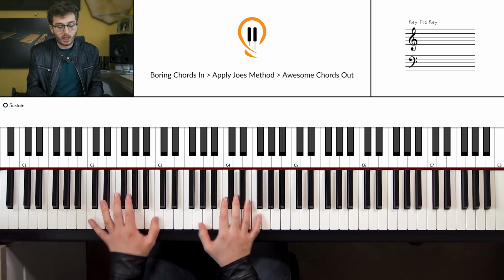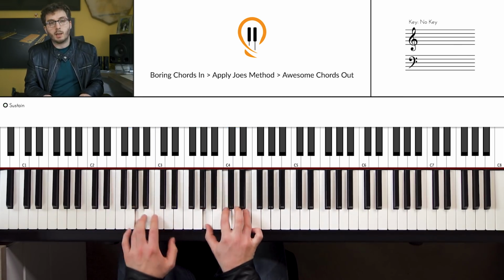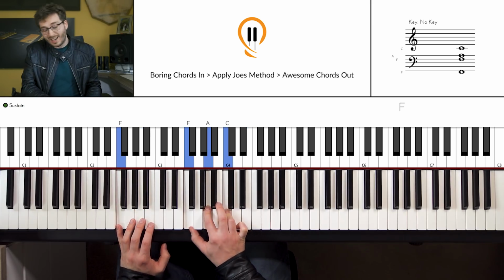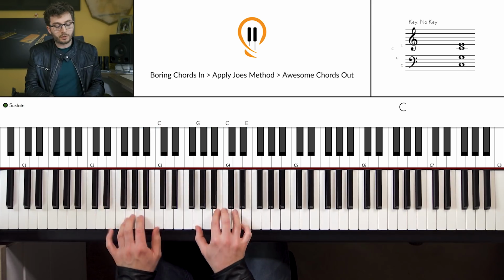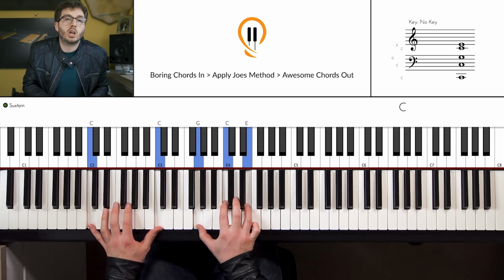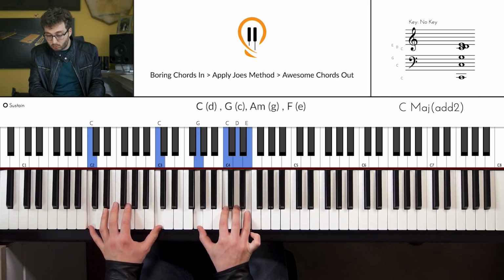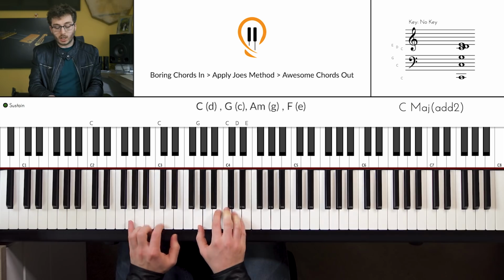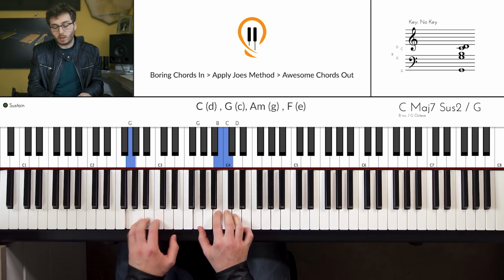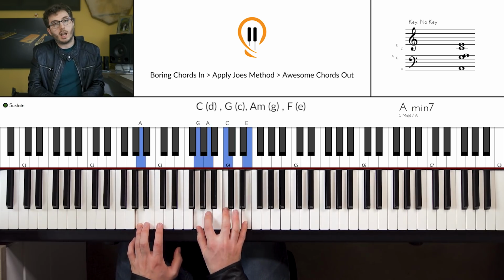So as well as those 2 examples we've already done, I'll give you one solid example to just have a go and practice if you want to just play something nice, okay? So let's take a C, G, A minor, and an F sequence. Again, very, very common. 1, 5, 6, 4. In the C major, we'll add a D, okay? In the G major, we'll add a C. A minor will add a G, and F will add an E.